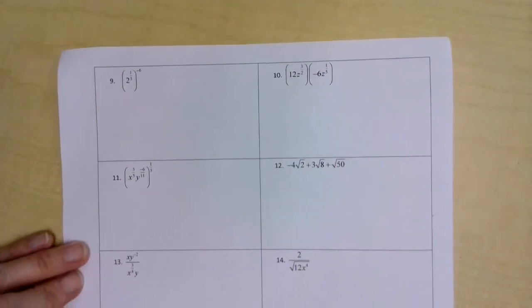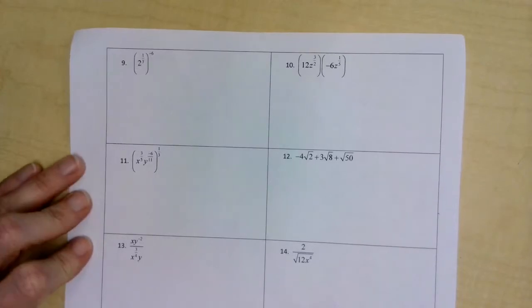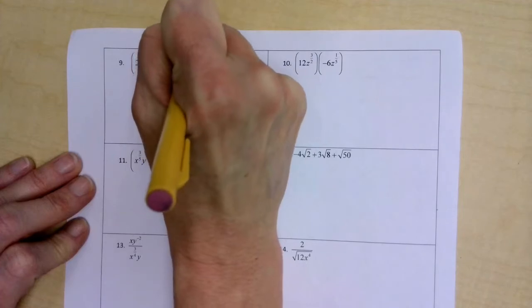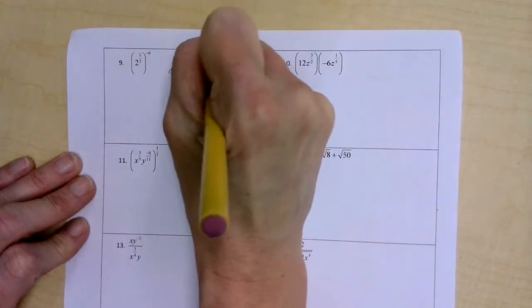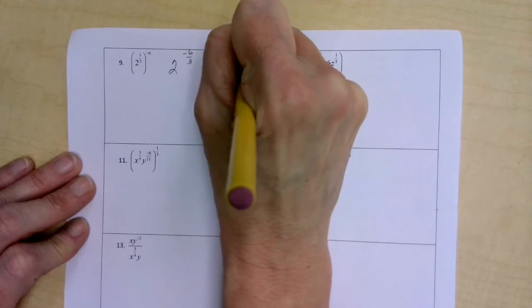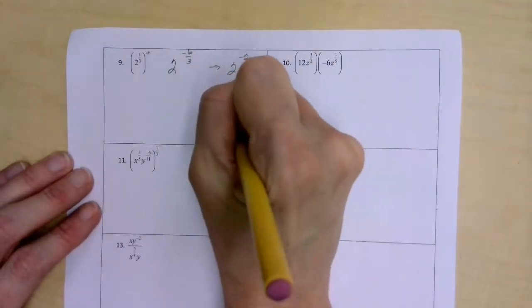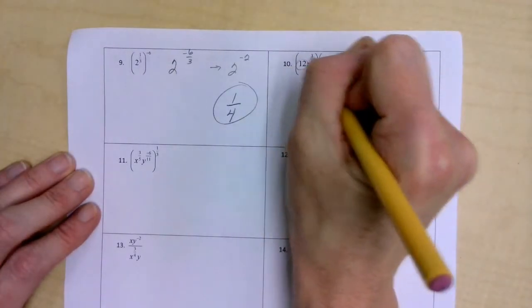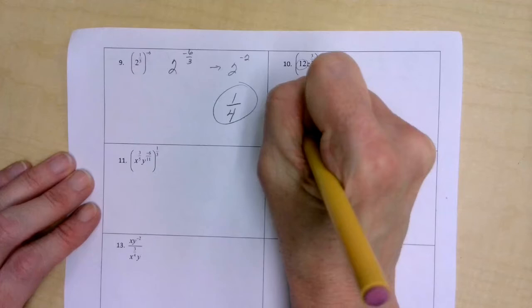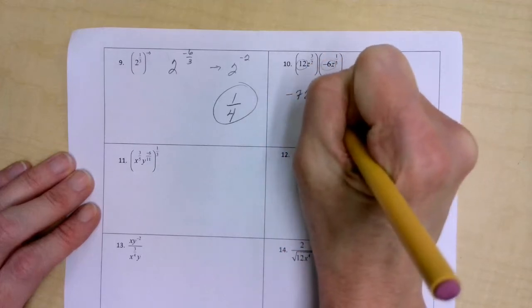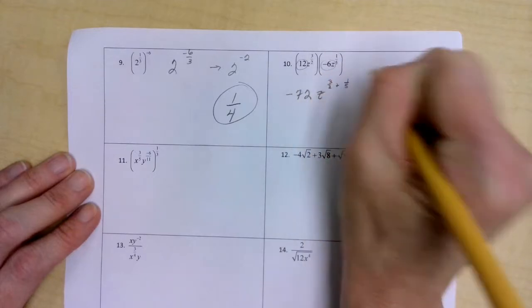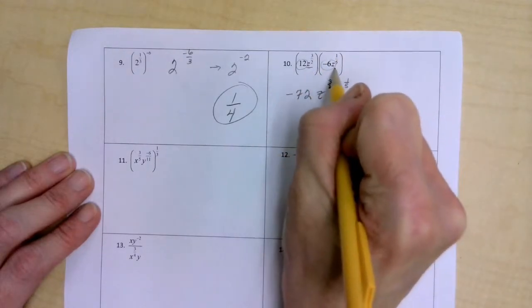Alright, let's see what the back has in store. I have 2 to the 1/3 to the negative 6th power, which is going to give me 2 to the negative 6/3 power, which is going to give me 2 to the negative 2nd power, which of course is 1/4. 12 times negative 6 is negative 72. Z to the 3/2 plus 1/5 power, because I have same base, add.